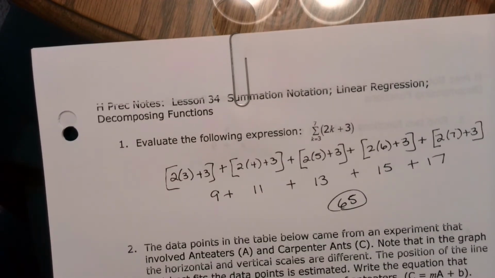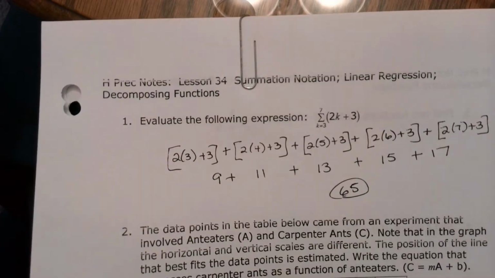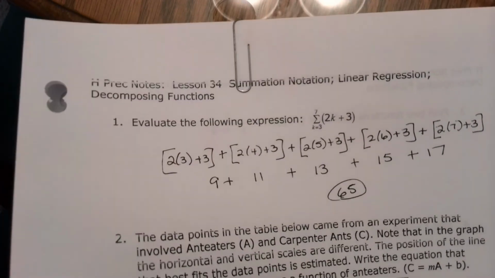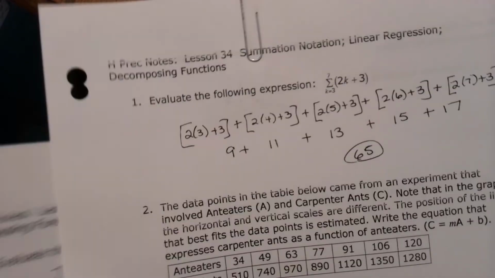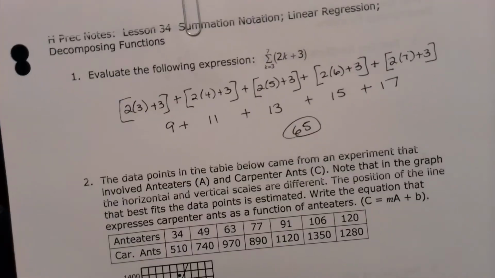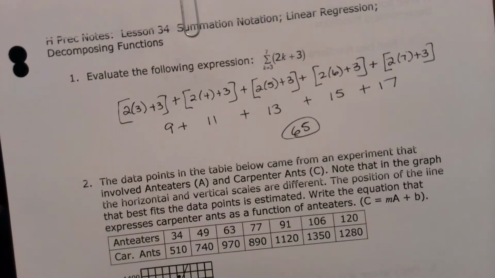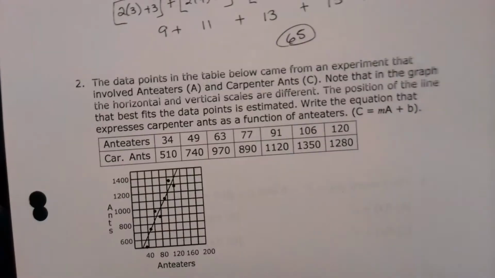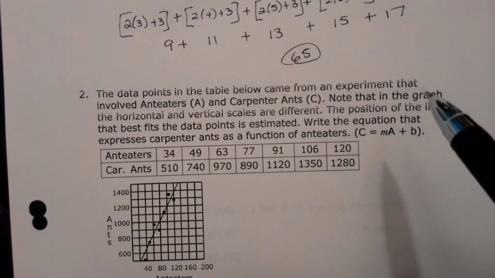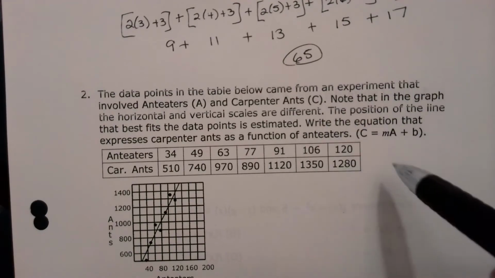Y'all can double check me with your calculators. It'd be a good thing if you would, actually. Let's see. Okay. I just pulled out my other paper that I had on it, and that's correct. Okay, so let's look at this one. That was summation notation. Now we're going to do linear regression.